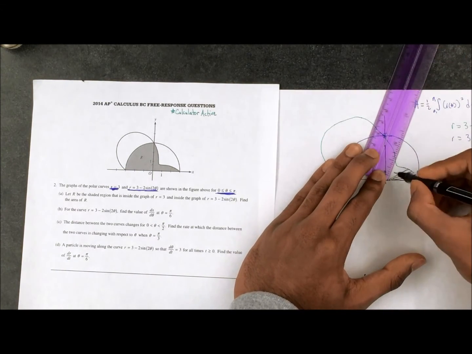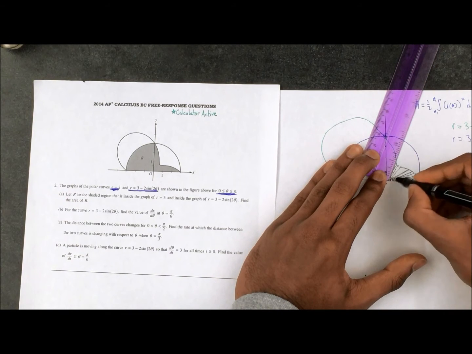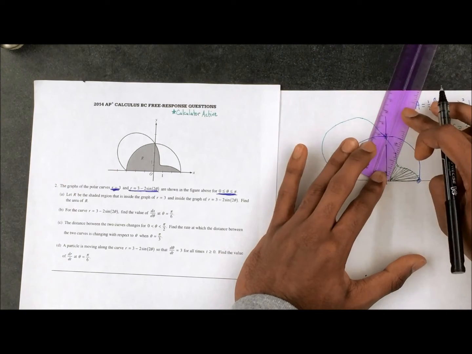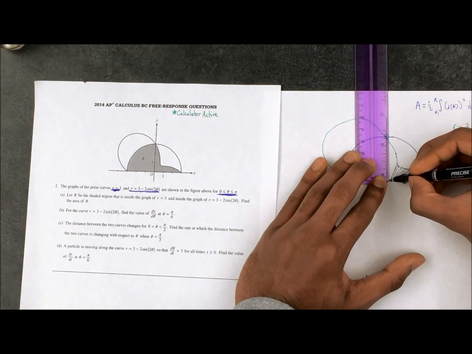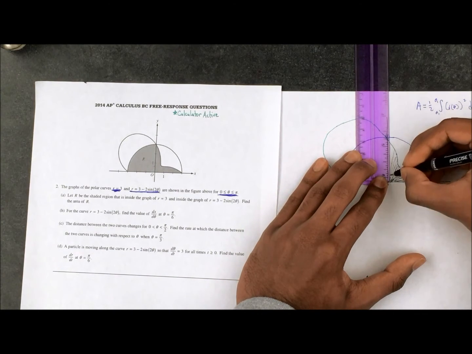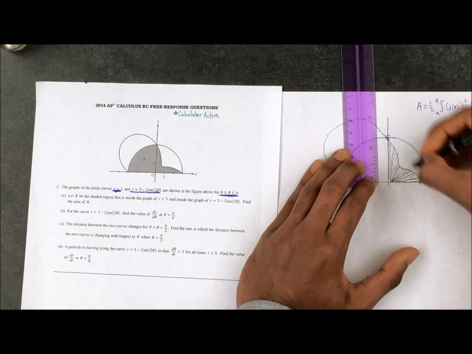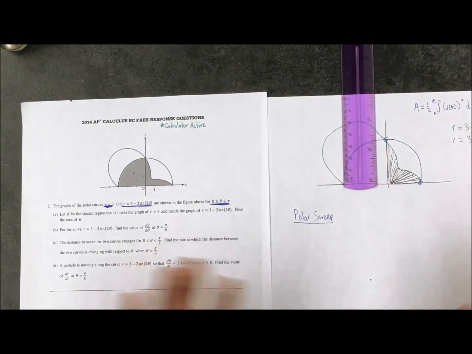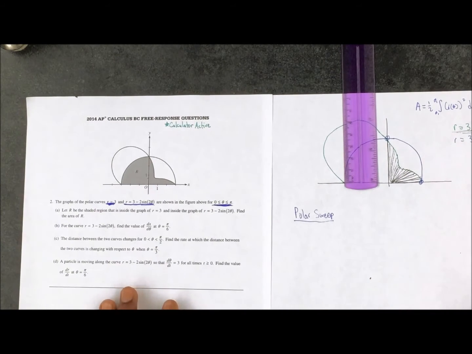Again, the only area that my accumulator bars are picking up is within the green curve. And then all the way to pi over 2. I can see that all of my accumulator bars are within this green curve here. And the green curve, again, is represented by my first equation, 3 minus 2 sine 2 theta.